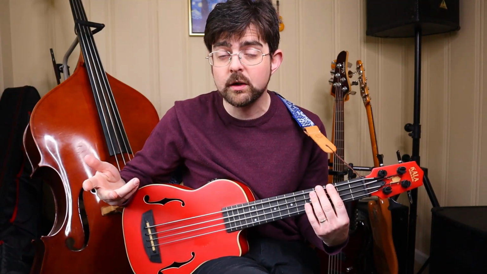So basically, we're playing the root and then the fifth of that chord, and then we're doing that a second time. Root fifth, so that we end up with 4 beats, so we have a full measure. So think of these as quarter notes passing by.